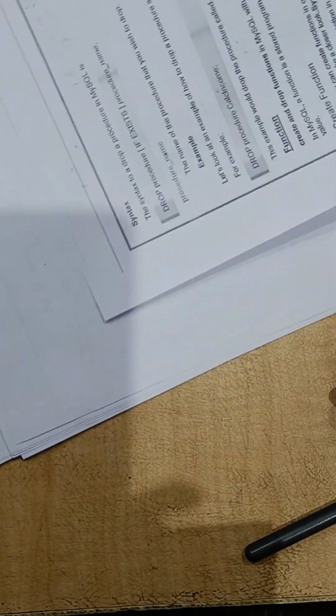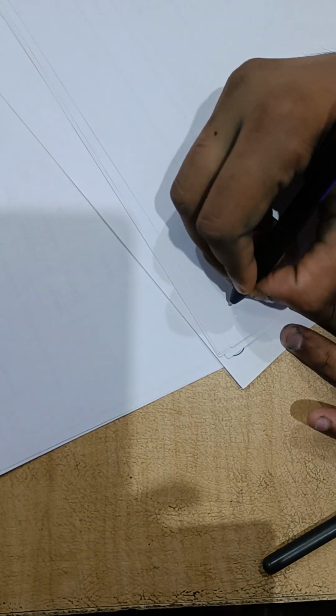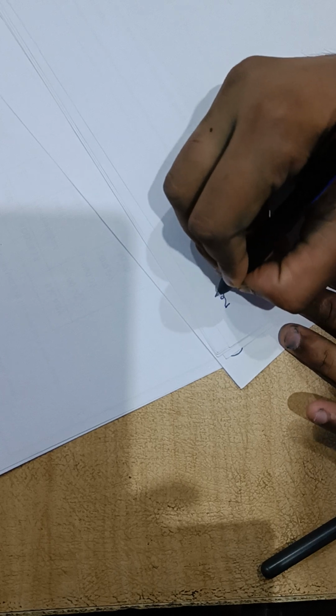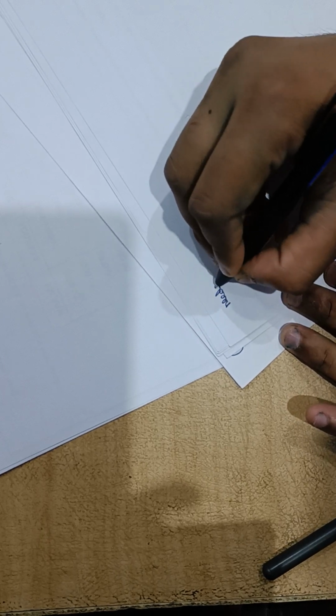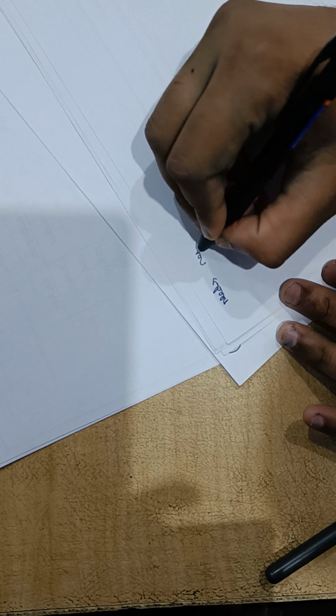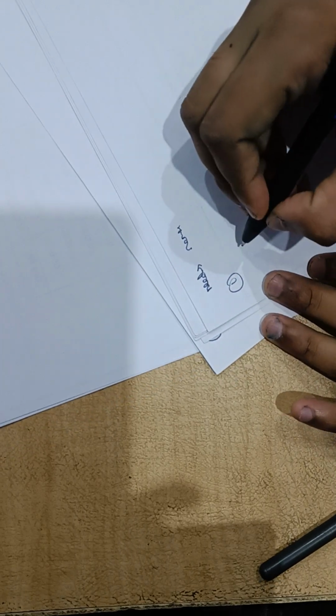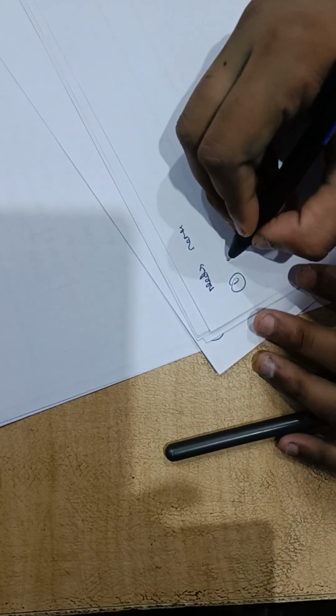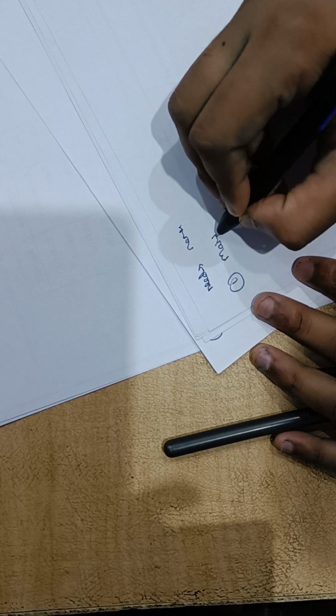But in master-slave, there are things we need to remember. First, we have to maintain data consistency.